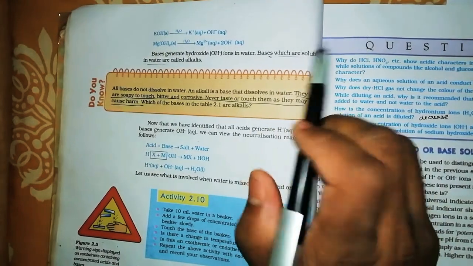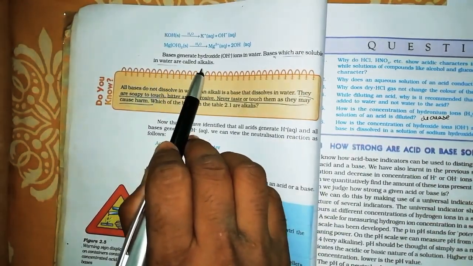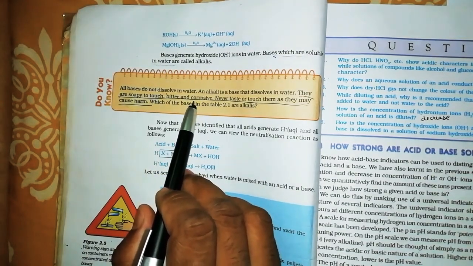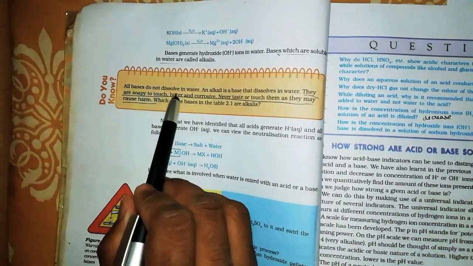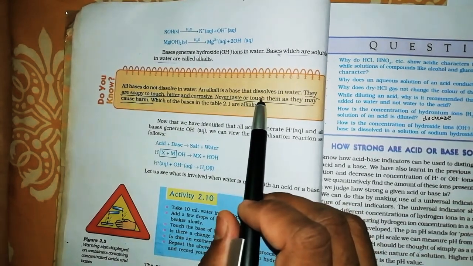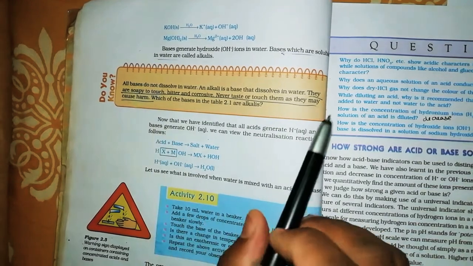But bases which are soluble in water are called alkalis. I keep on reminding you of this because it's very important. You can read this: all bases do not dissolve in water. So only those which can dissolve in water are said to be alkalis. The rest of them are not alkalis.